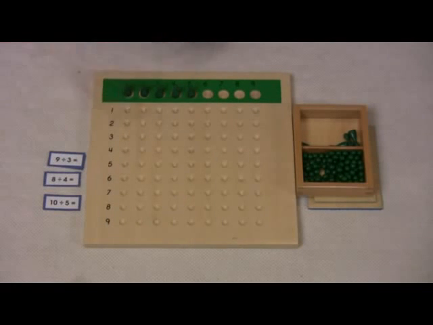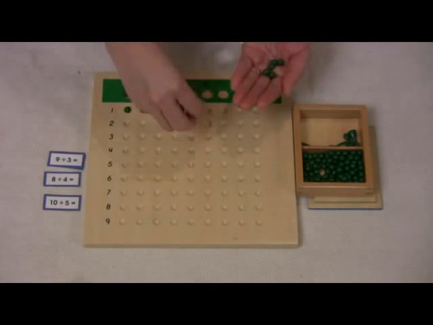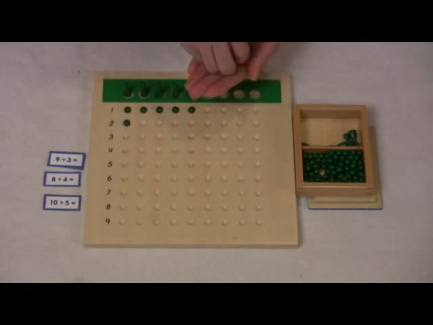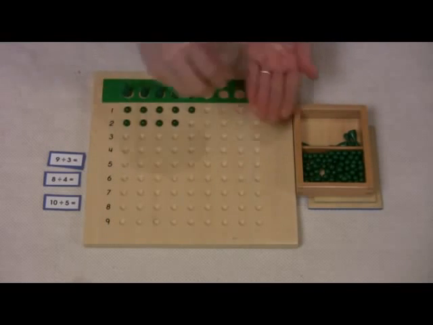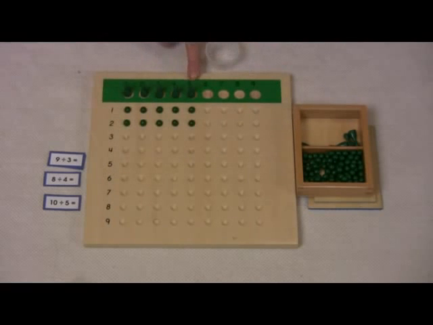We have 10 that we're sharing with 5. 1, 2, 3, 4, 5, 6, 7, 8, 9. 10 divided by 5 is 2. 10 divided by 5 equals 2.